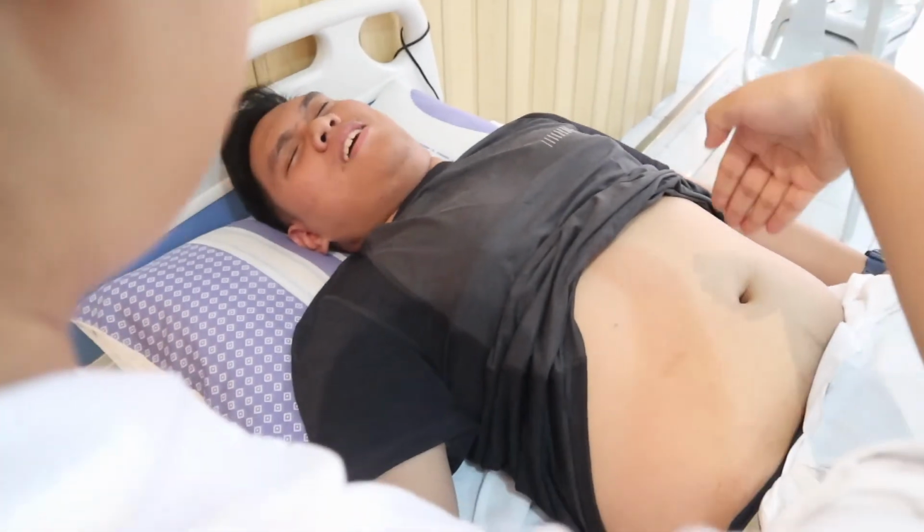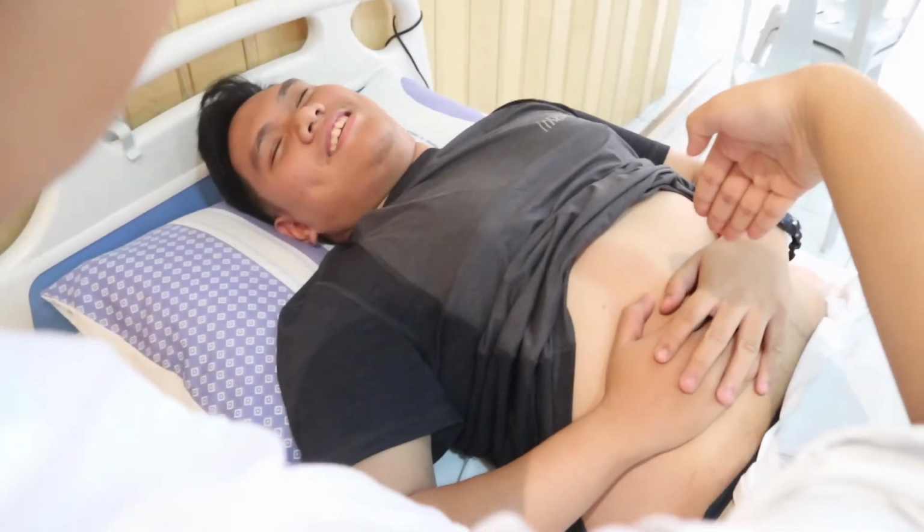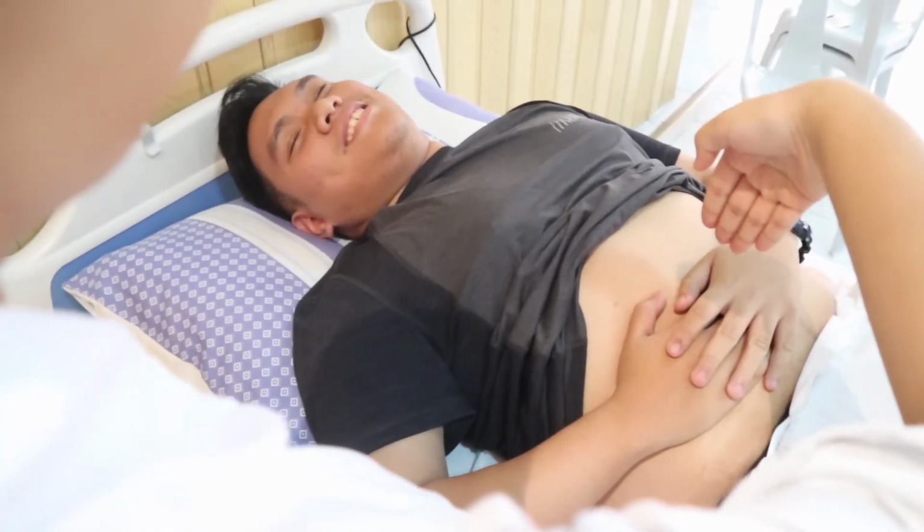Yes. How about this? Then state normal from abnormal findings. Sir, supposedly you shouldn't have felt any pain upon releasing of my hand, but based on the reaction, you showed that you were experiencing pain, so it means that you're positive for Blumberg's.